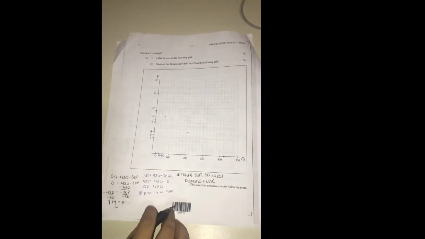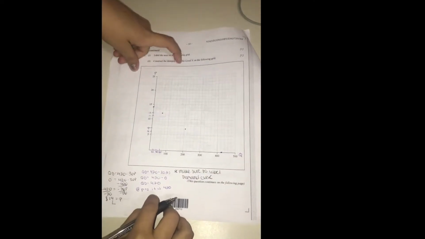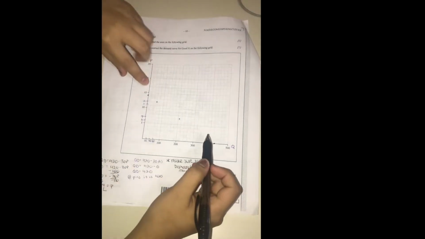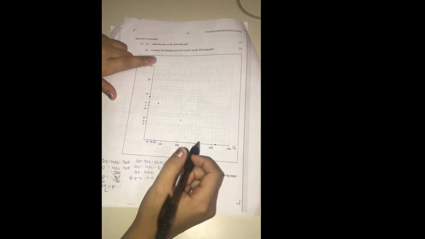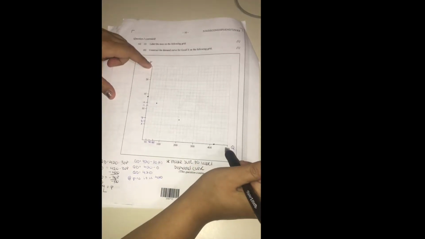In order to construct the demand curve for good X on the following grid, the easiest way to do this would be to plot your initial and ending points. So find the P and the Q. To do that, you can use 2 different equations.